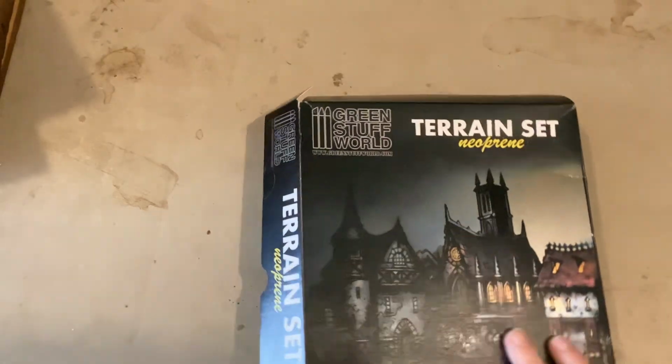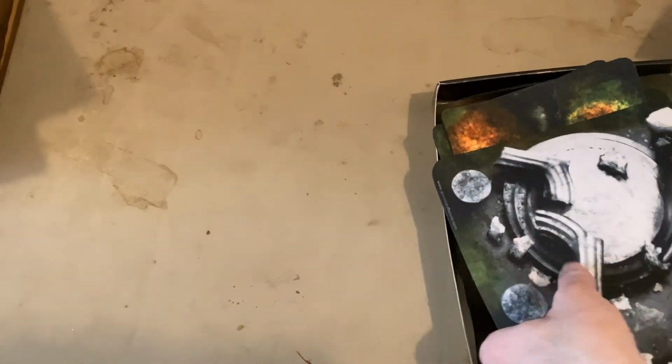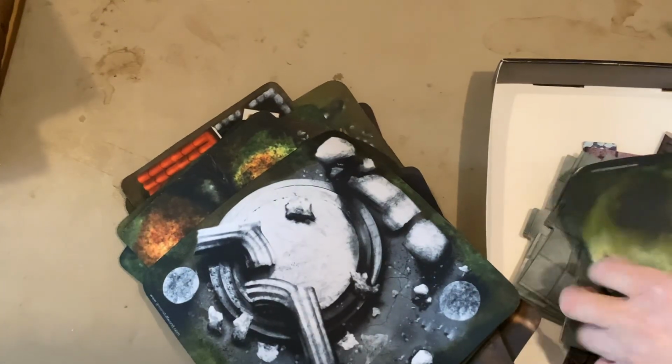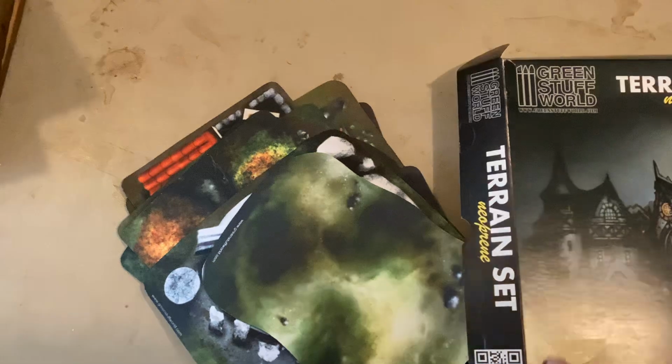Okay, this week we're going to delve back into using terrains. There are different types of terrain systems that you can use. In here, as you can see, I've got these neoprene ones, and some other stuff that I'll show later. The concept of these terrains is to help give a visual.